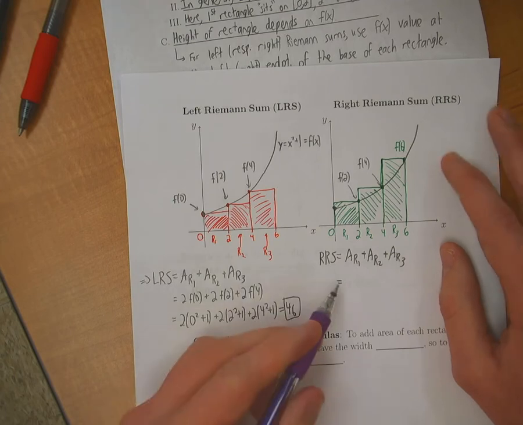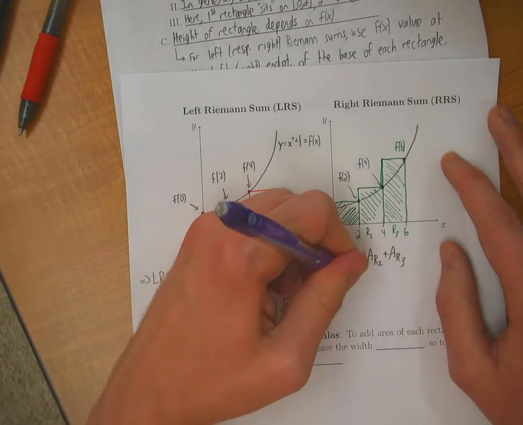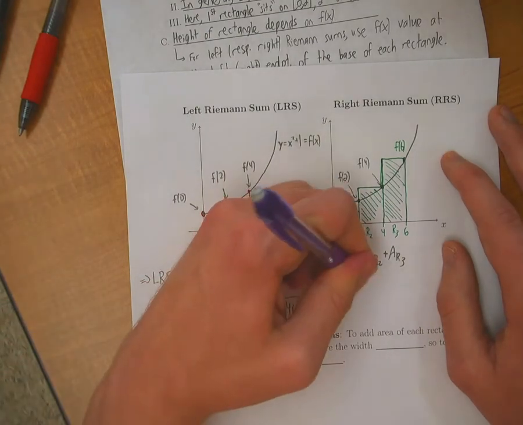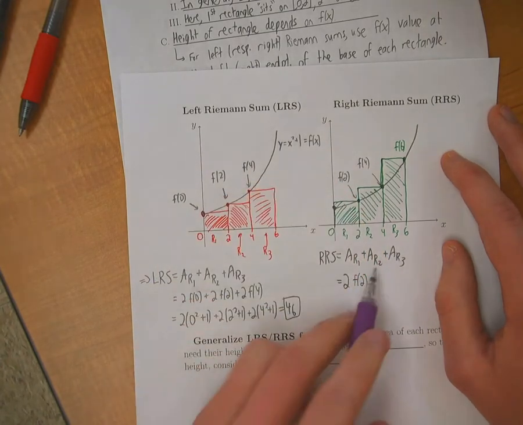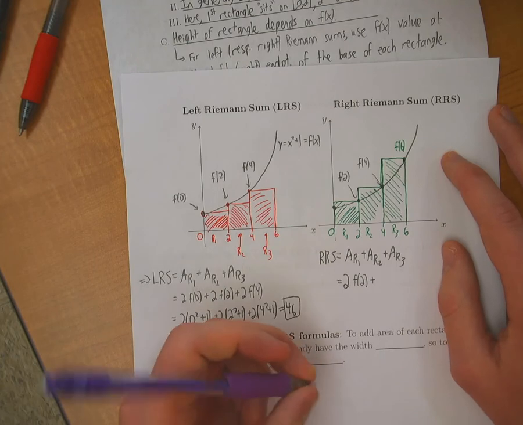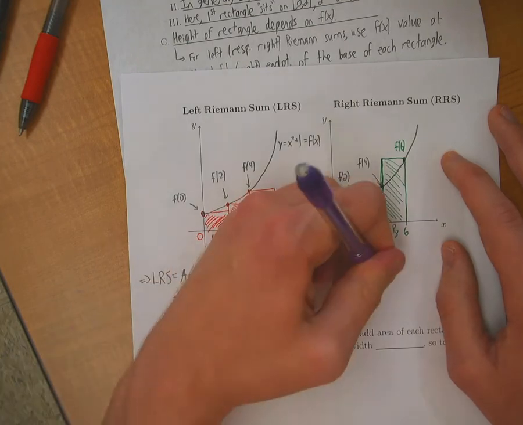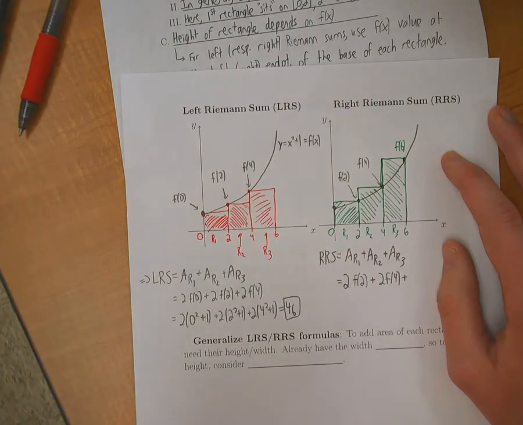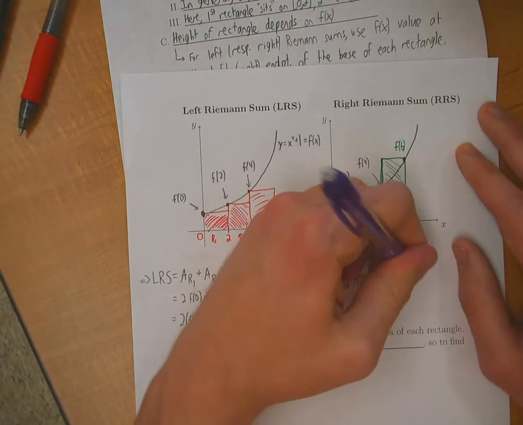So in this case, we still have width 2, but then we have to multiply that by the height, which is what? 2, right? And then for the area of the second rectangle, what would that be? Yep, 2 times f of 4, and then, or I guess someone else. 2 times f of 6. Yep, 2 times f of 6.